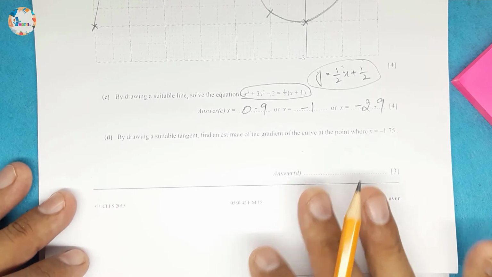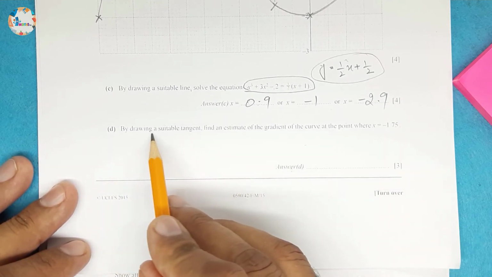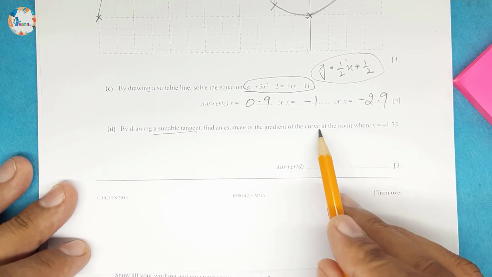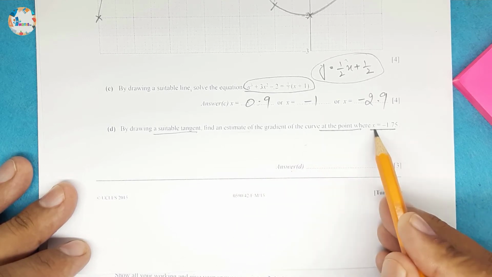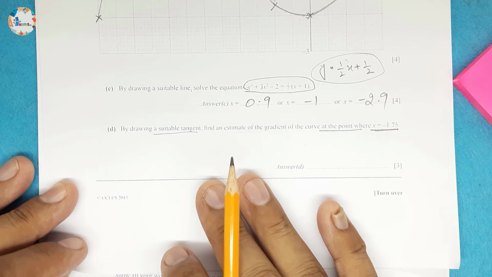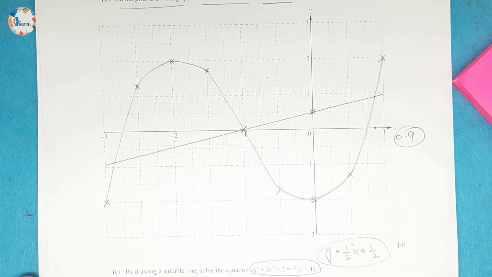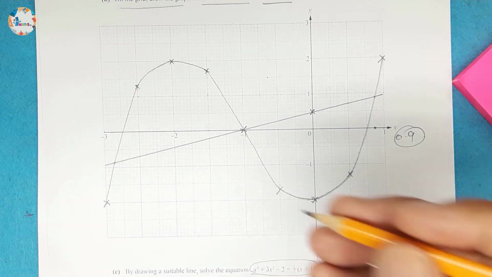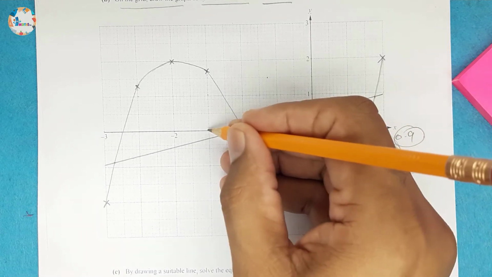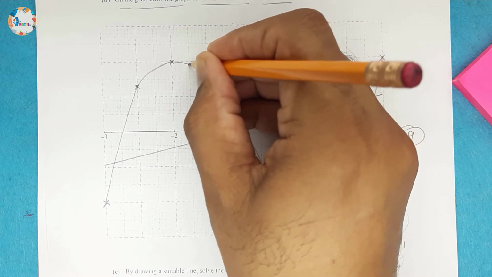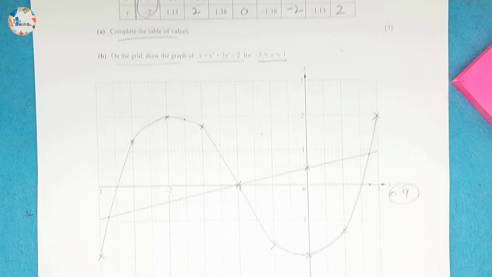By drawing a suitable tangent, part D, find an estimate of the gradient of the curve at point x is equal to minus 1.75. We will check minus 1.75. So minus 1, minus 1.5, minus 1.75 is basically this point where we have to draw the gradient.